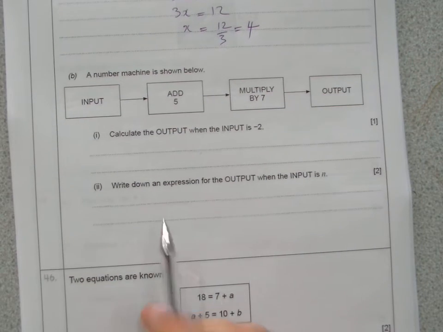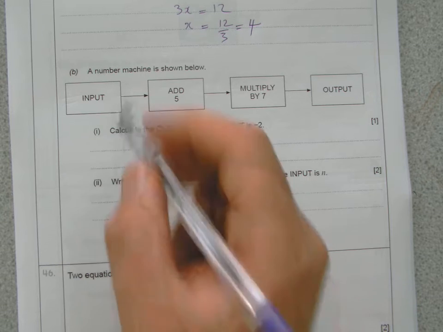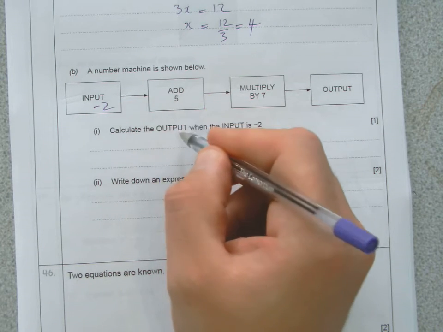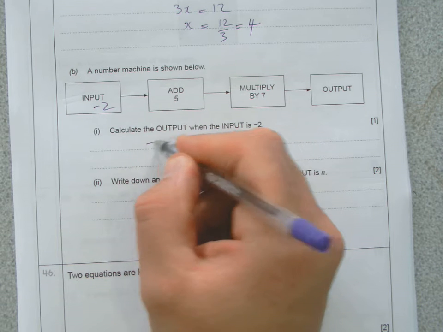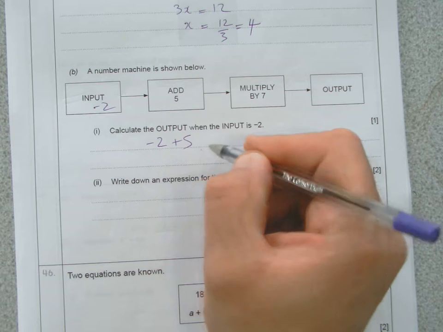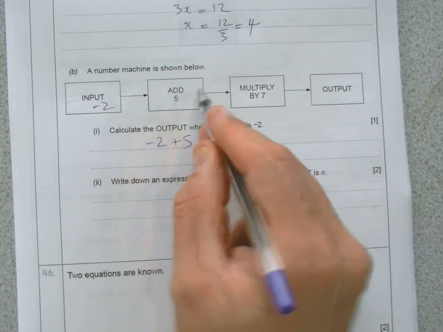Part B, it says, a number machine is shown below. Calculate the output when the input is minus 2. So minus 2 goes into the machine, and then it says add 5 to it. Now when I add 5 to minus 2, you end up at positive 3, don't you? If you use your number line there.